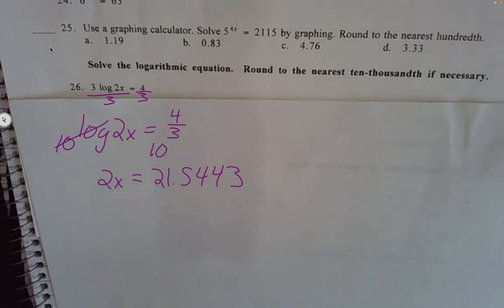Then how do you finish solving? Divide by 2. So, yep, the actual answer is 10.7722. Y'all, if you're close enough, I'm not going to deduct points for it. But try your best. So it wants us to go all the way in. Yeah, it says to the nearest ten-thousandth. I was going to show you. So try your best to start being able to tell what your decimals are.